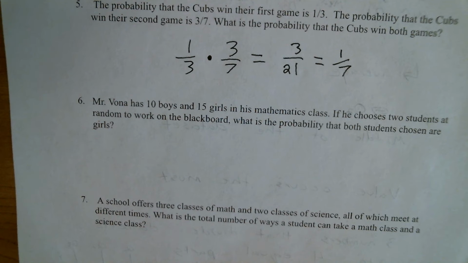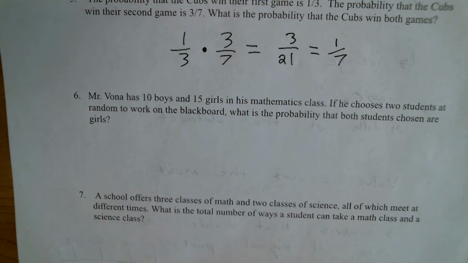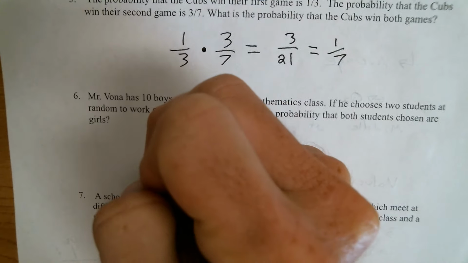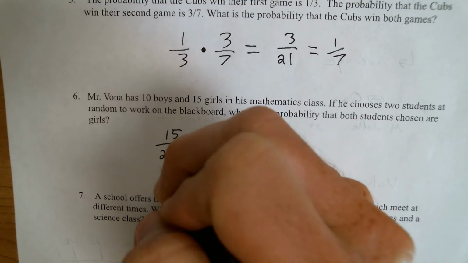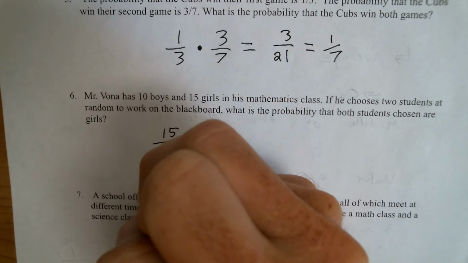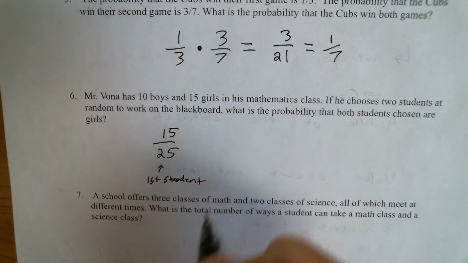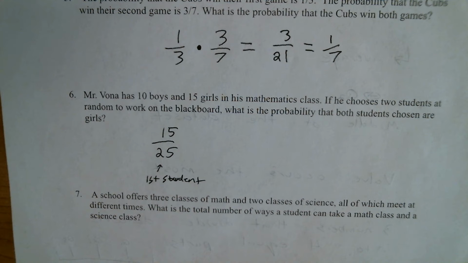All right, so if there are 25 people in total, 10 boys and 15 girls, the probability that the first student we choose is a girl is 15 out of 25. All right, this would be the first student. Now, the probability that the second student is also a girl is no longer 15 out of 25 because we've already selected one of the students.